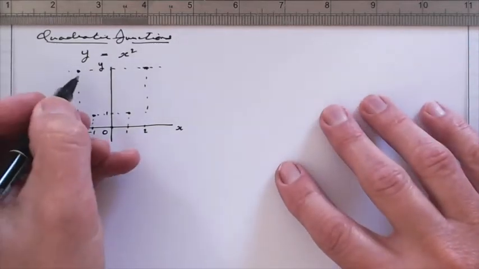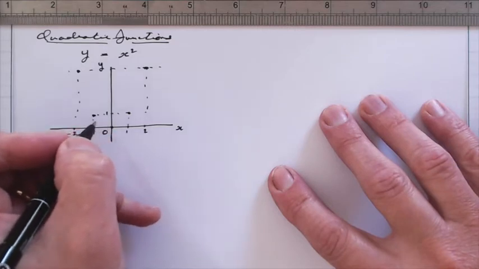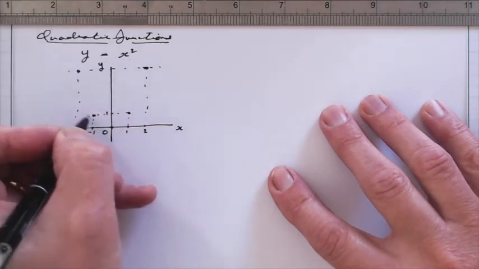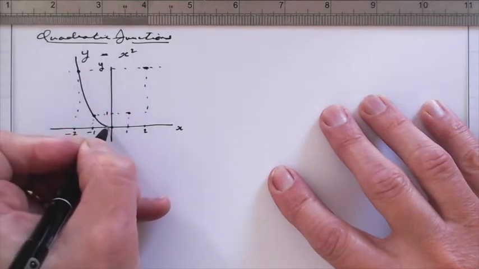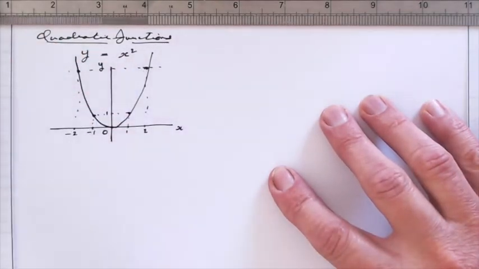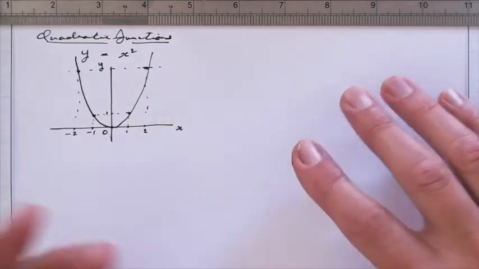So those are a number of points, and we can join these up, and let's see what happens. Now again, my sketch is not going to be so great here because I can't tilt the paper, but I'm just going to try my best to plot this. Okay, it's not too bad. That is a parabola, and we've built it with our hands.